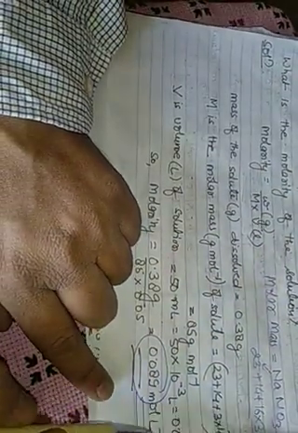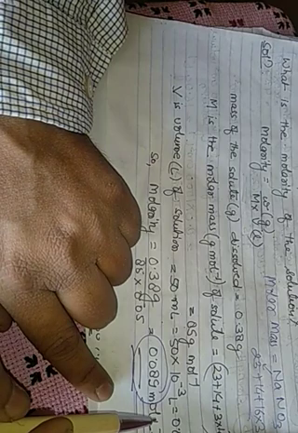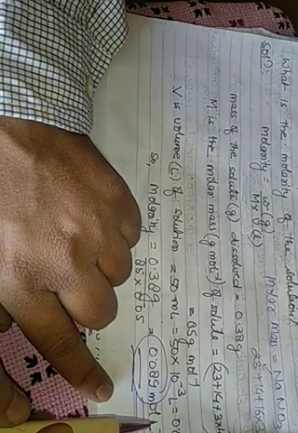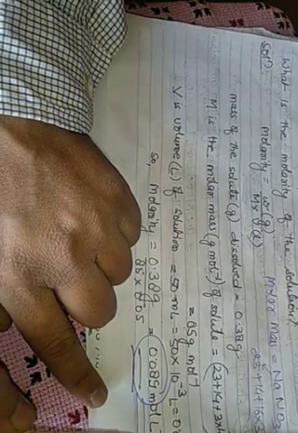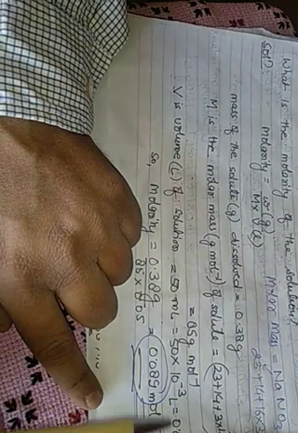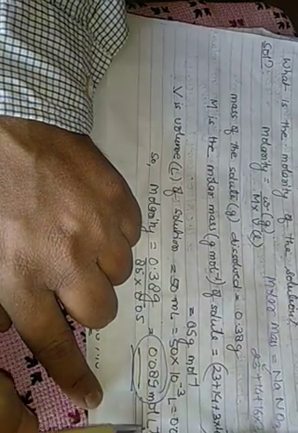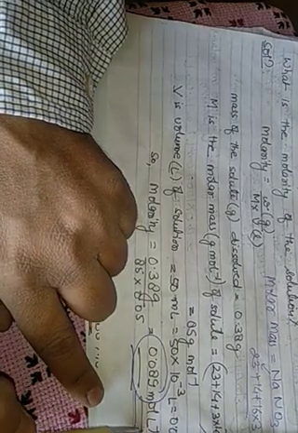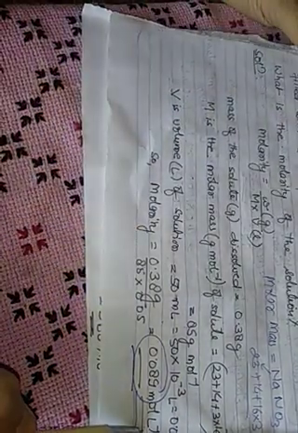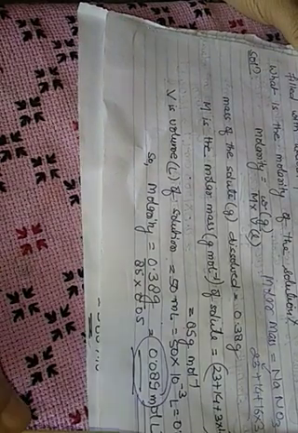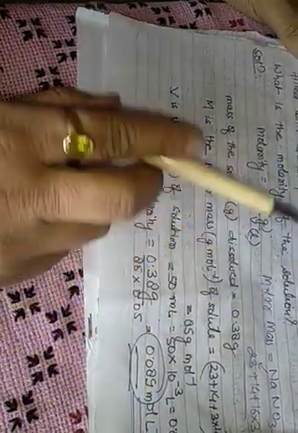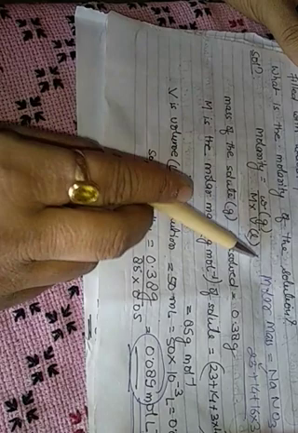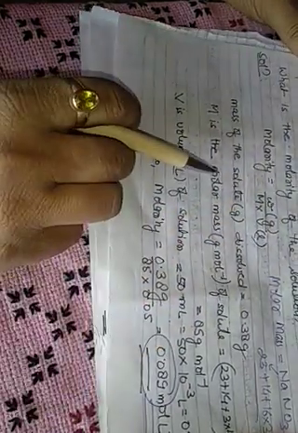You can see the definition of molarity is moles of the solute dissolved per liter of the solution, so the unit is mole liter inverse. So this is how you can solve problems based upon molarity. First you have to calculate the molar mass of the solute, then put these values in the formula, and you will get the answer.